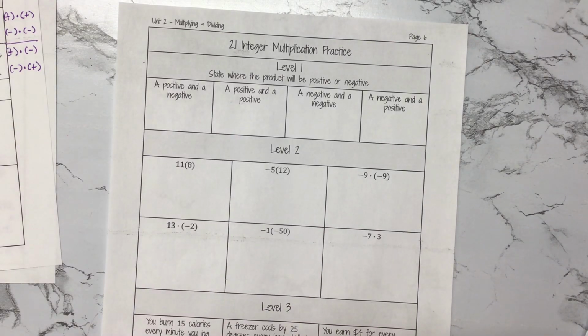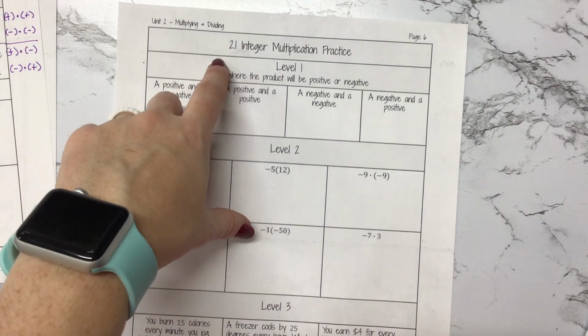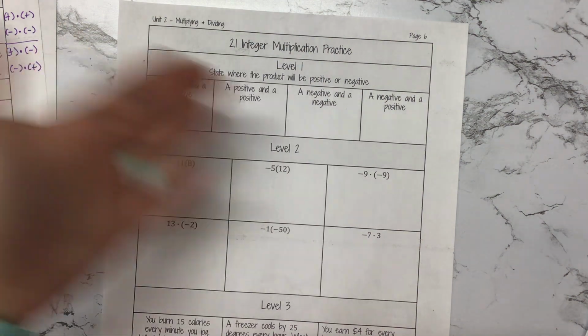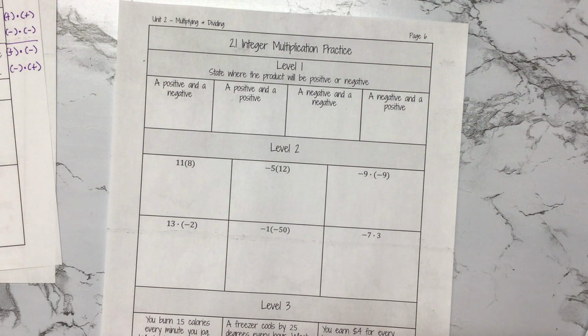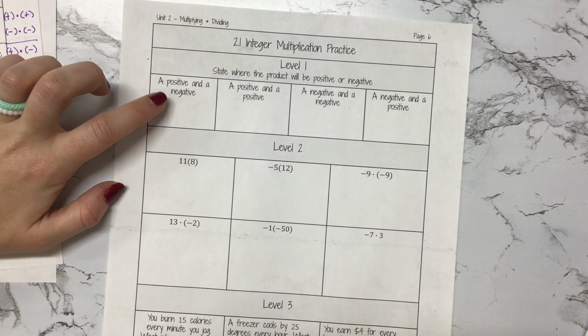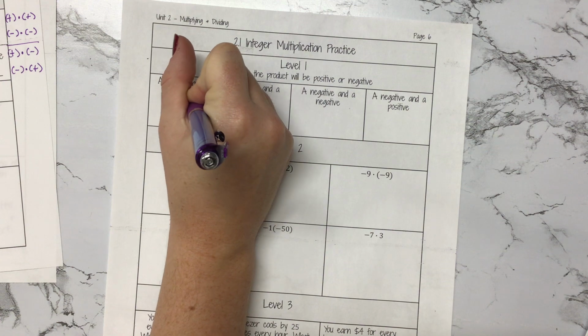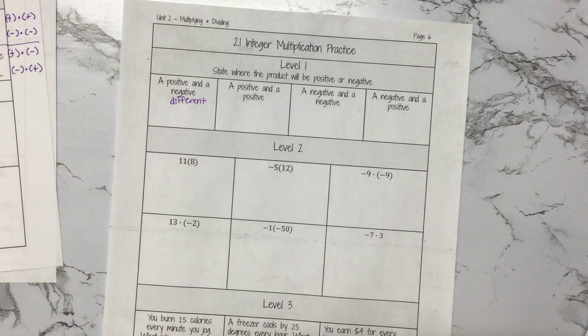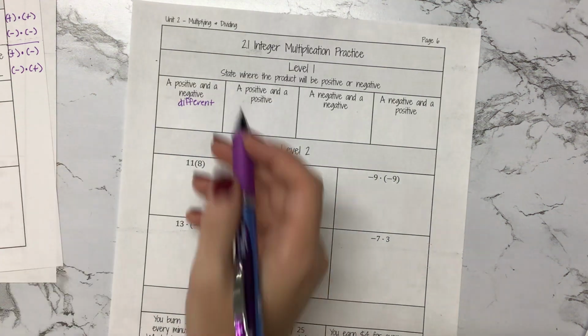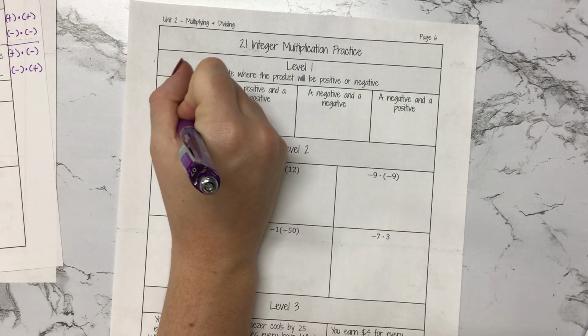Okay, so I'm going to walk you through the 2.1 practice. Level 1, we're just going to say if the answer is going to be a positive or a negative when you're multiplying. So a positive times a negative, those are different. And when you're multiplying, if you multiply two different signs, like a positive and a negative, your answer is negative.